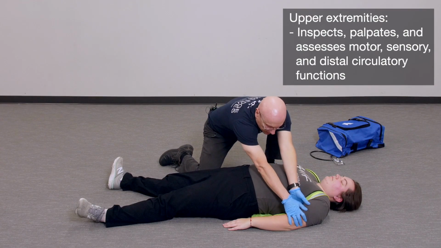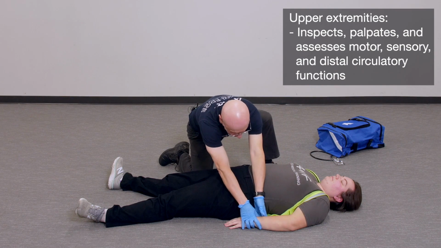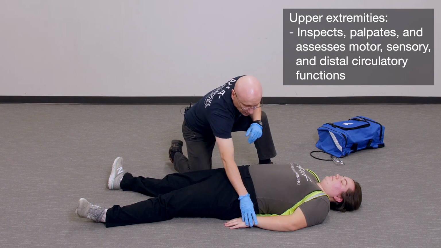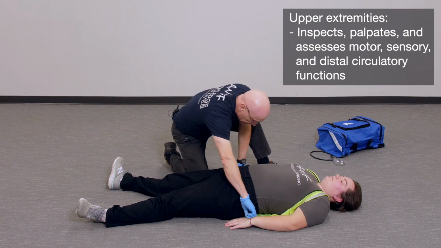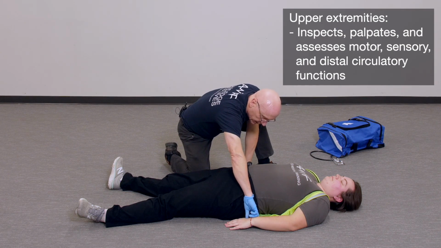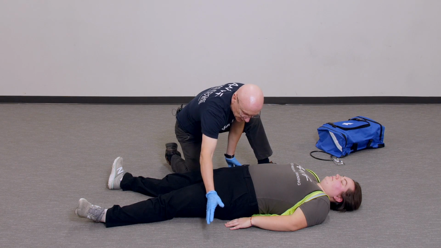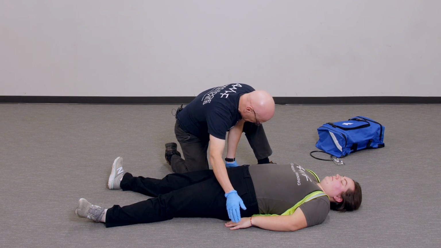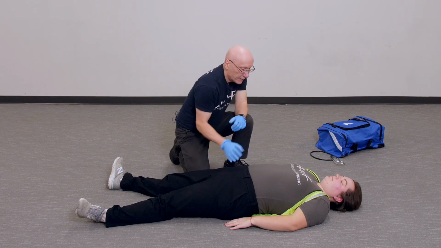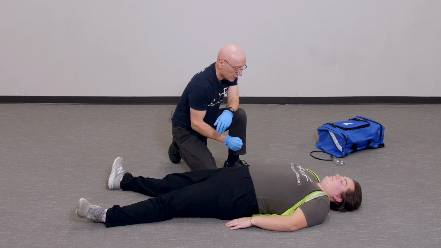Do I notice any abnormalities? Her wrist is deformed. Okay. On the left. All right, checking for circulation. Pulses present and equal bilaterally. They are. Wiggle your fingers. No response. Feel me touch you? No response. Okay, I'll have my partner put a splint on that wrist.